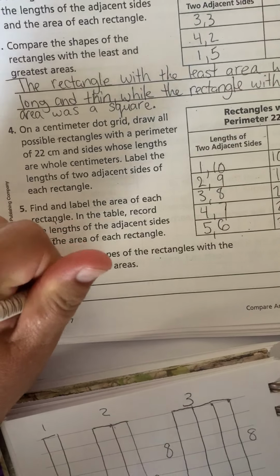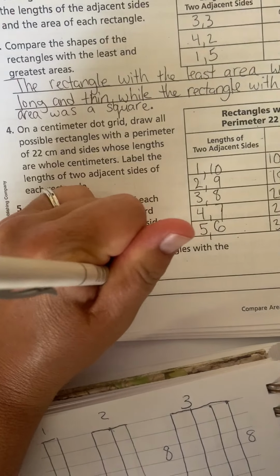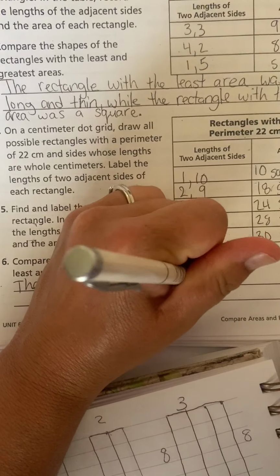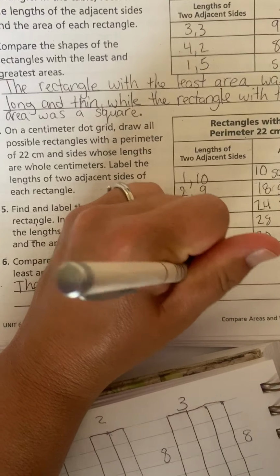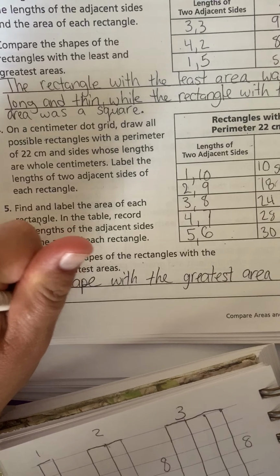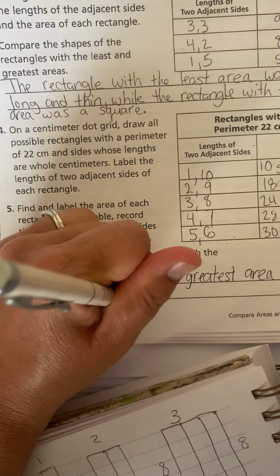So the shape with the greatest area was closest to a square.